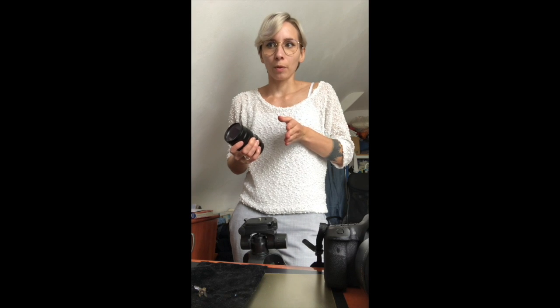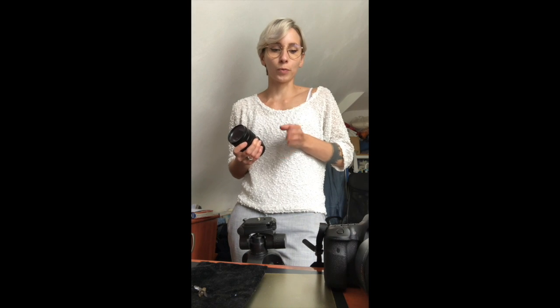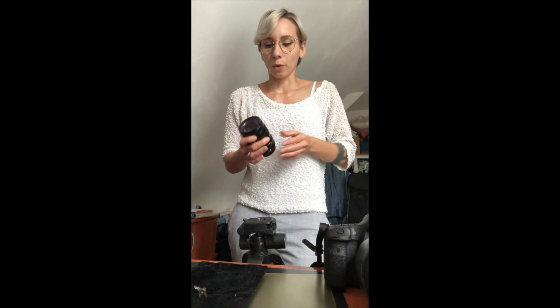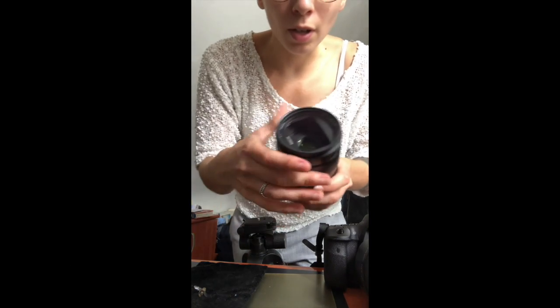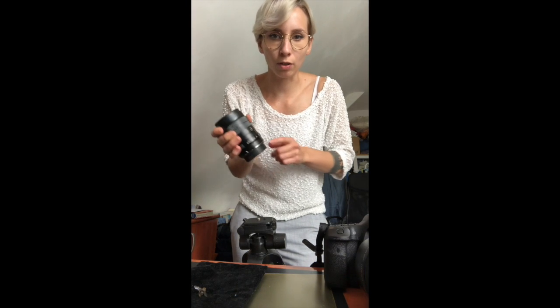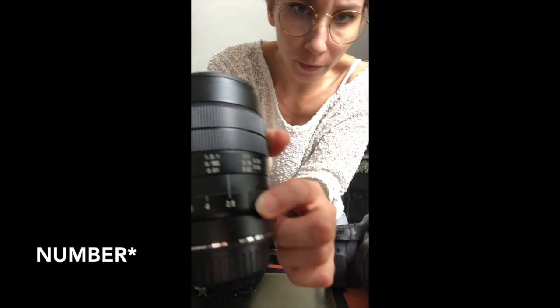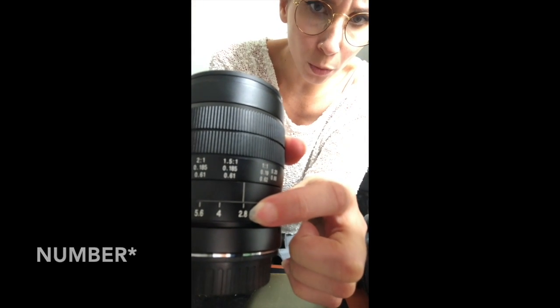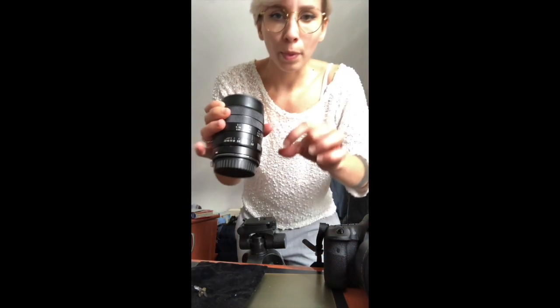For example, an aperture of f1.4 lets double the amount of light pass through in comparison to f2.0. I will show you the difference. The smaller the number, like 2.8, the more the aperture is open.